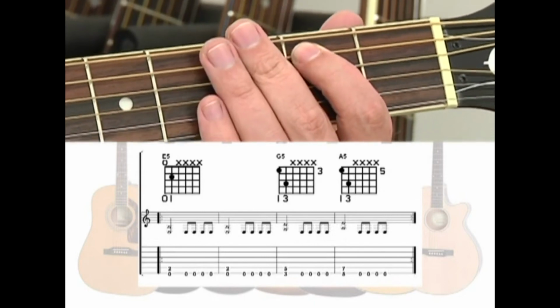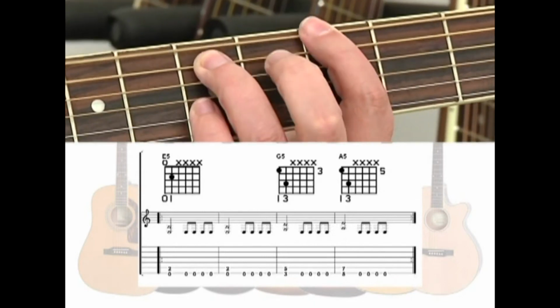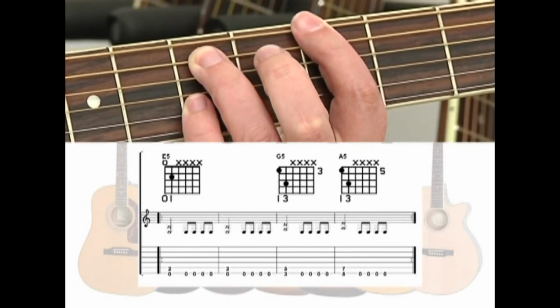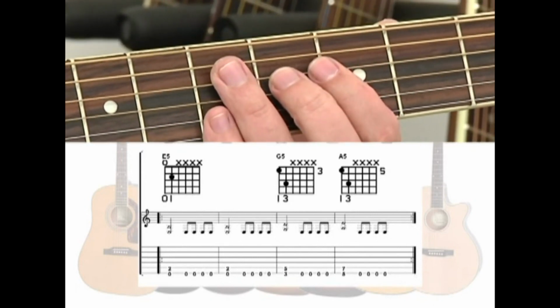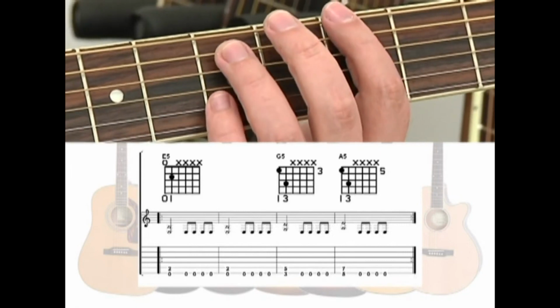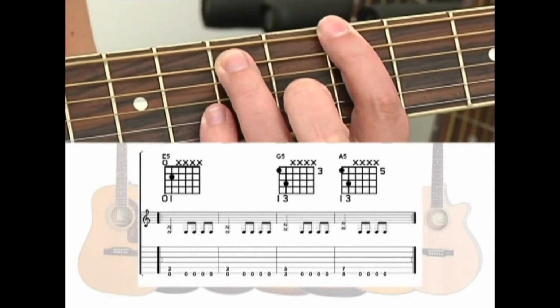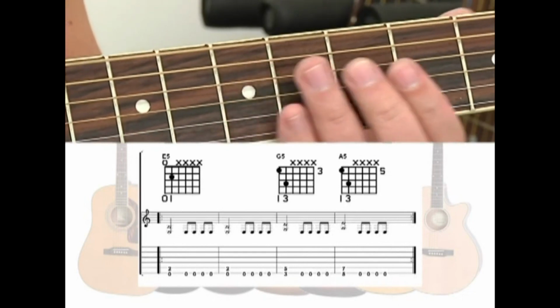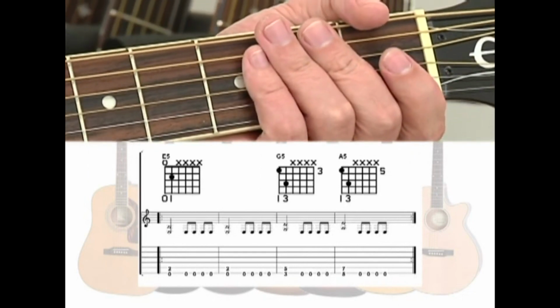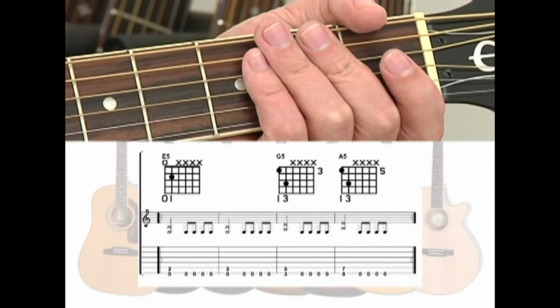Move up to the 3rd fret for the G5. 1, 2. Then open E pedal tones, 3 and 4 and. Up to the 5th fret position for the A5. 1, 2, 3 and 4 and. Then repeat the song. Here's a practice run with a tempo.